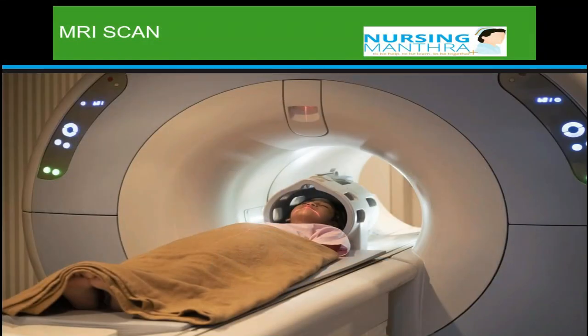Then we have the MRI scan. MRI is a non-invasive imaging technique that identifies the types of tissues, tumors and any vascular abnormalities. This is similar to a CT scan but provides more detailed images. MRI does not use ionizing radiation.